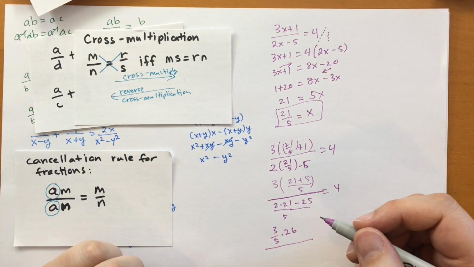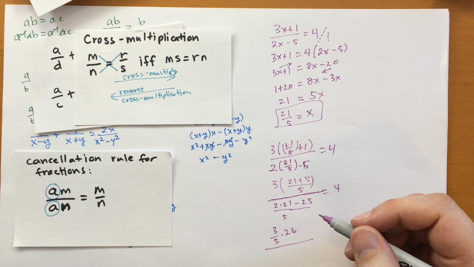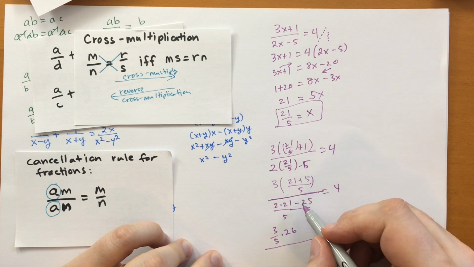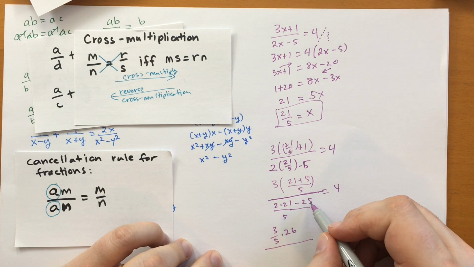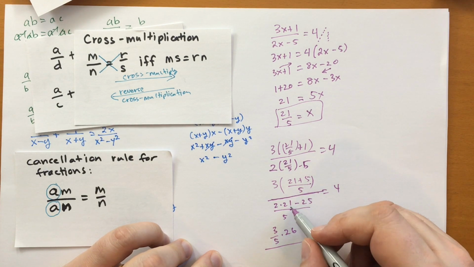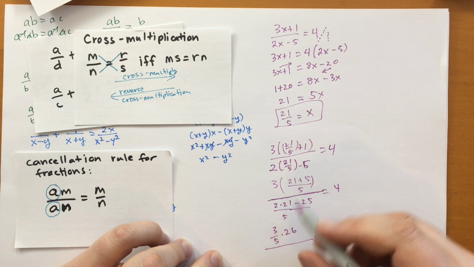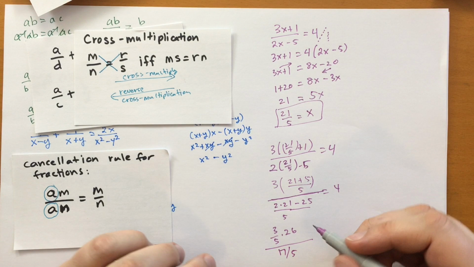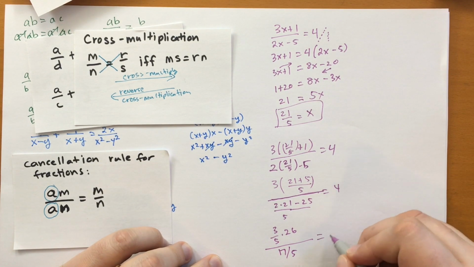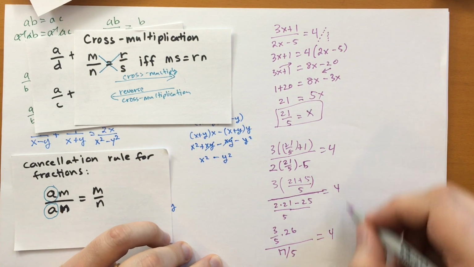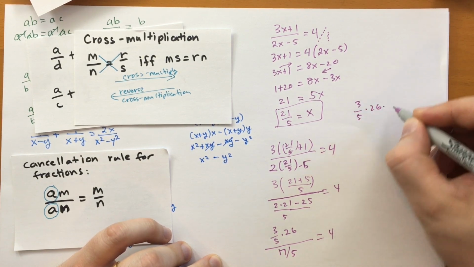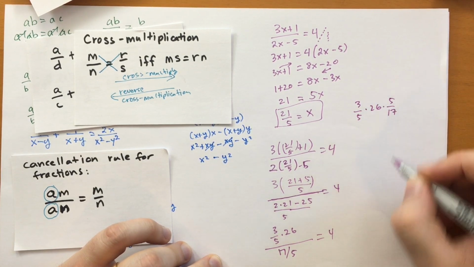That's not easy to do, is it? It's 17. Let's see, 25 plus 5 plus 7 is 12. Yep, that's a 2. And we're supposed to do 4, so it's 17 over 5. Okay? And let's go ahead and bring that one upstairs. So we have 3/5 times 26 times 5/17.